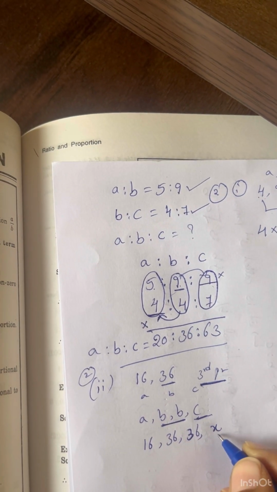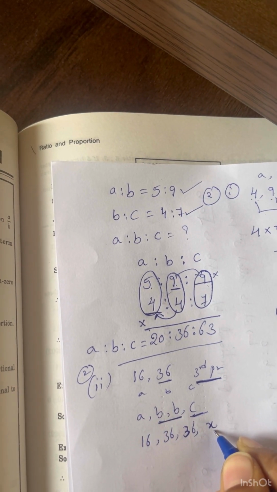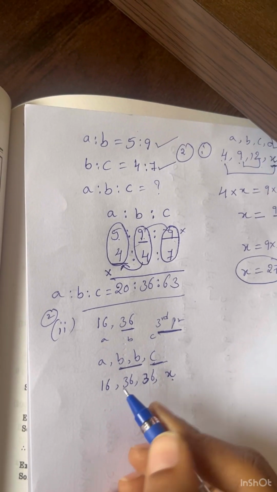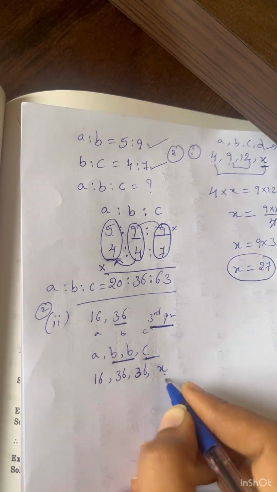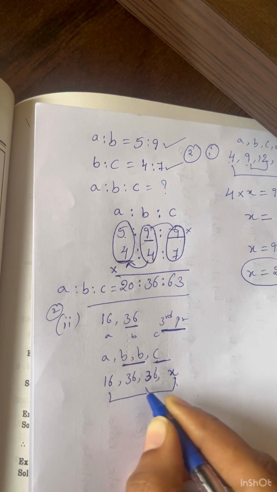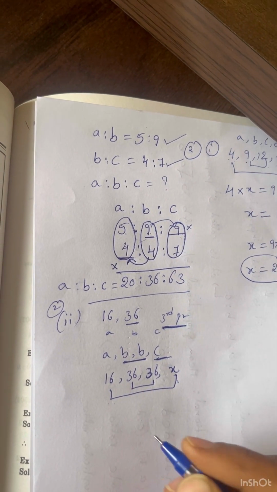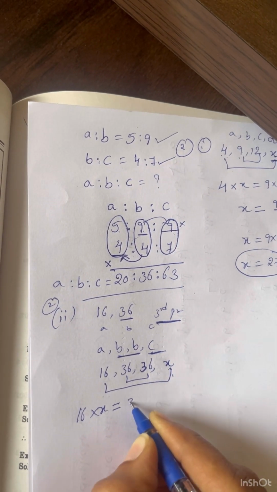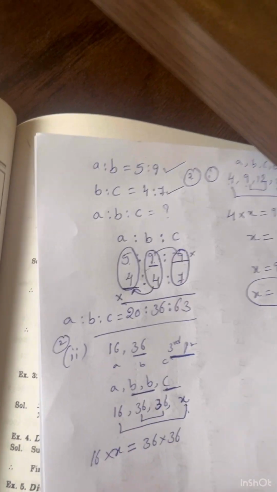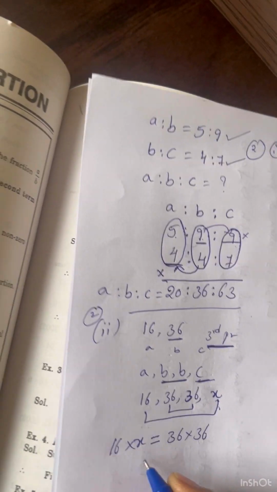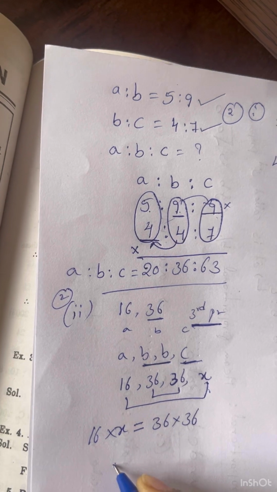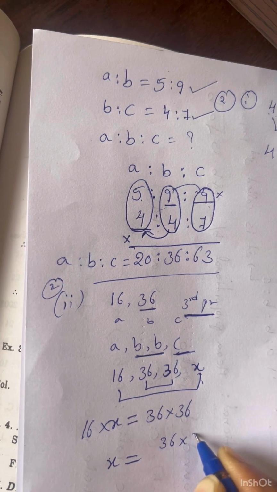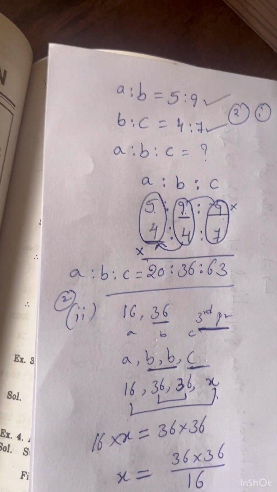So this is the second proportional and this is the third proportional c. In place of the third proportional we don't know, we need to find it first. Here we know these four are in proportion, which means the product of extremes is equal to the product of mean terms. So x into 16, or 16 into x, is equal to 36 into 36, or 36 square, because that is the repeated number. Now we need to find the x value here. So x is equal to 36 into 36 divided by 16.